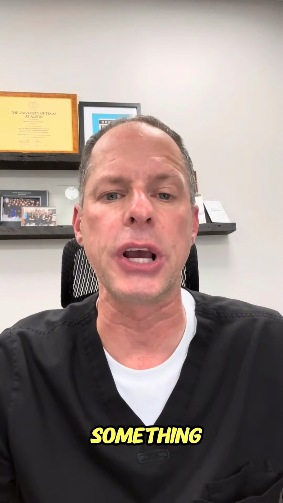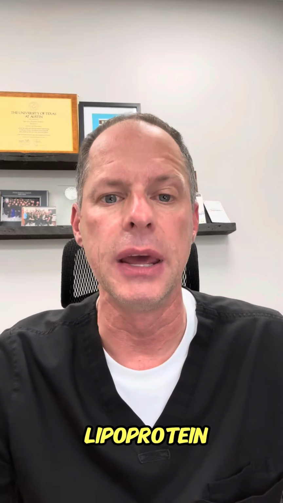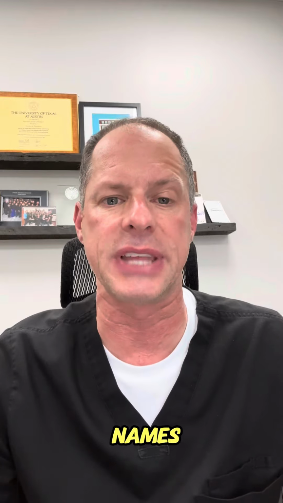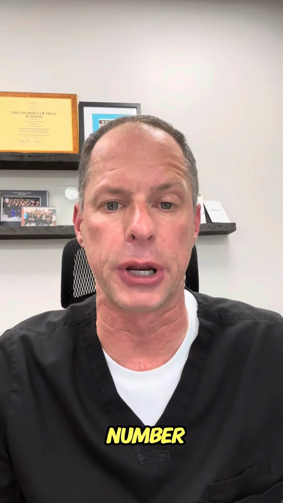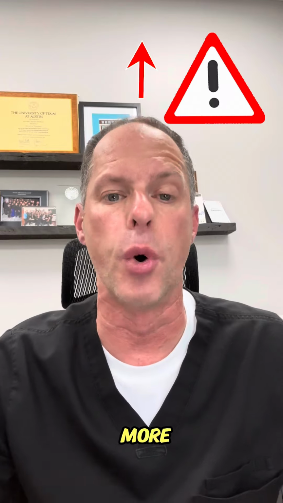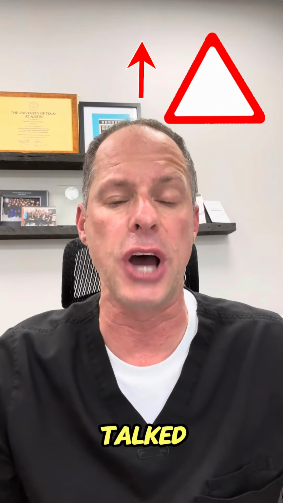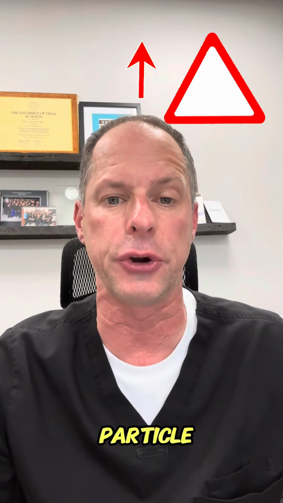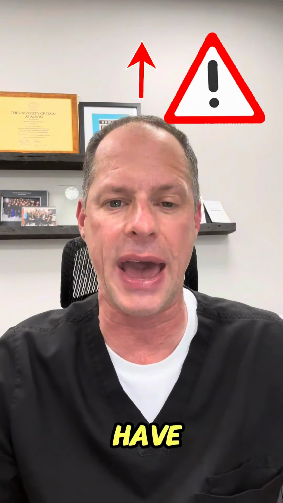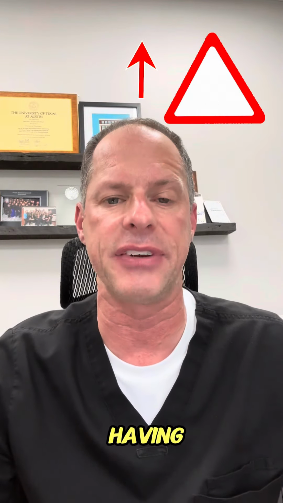And lastly, something called ApoB lipoprotein. This is a marker that's on all of our LDL. LDL have other names like VLDL and IDL for the different types of LDLs. But one thing we've learned is, as your ApoB lipoprotein number goes up, this tells us we have more and more LDL. Like we talked about previously with LDL particle numbers, the more LDL we have, the greater risk we have of having incidents with cardiovascular risk and stroke.